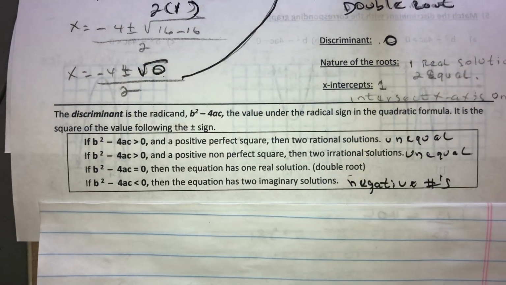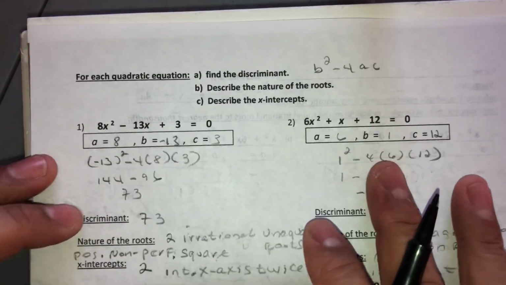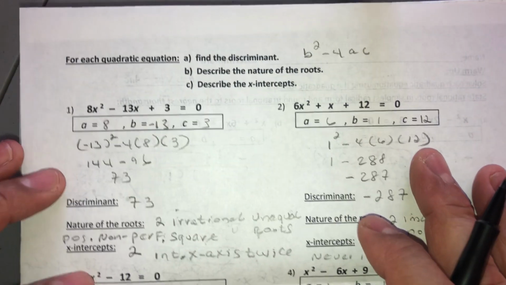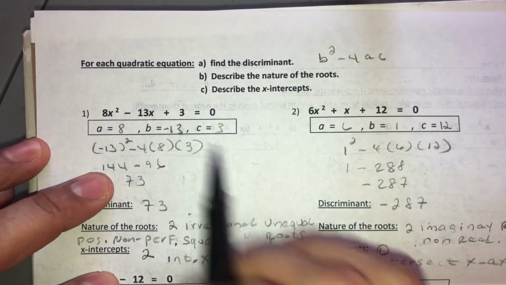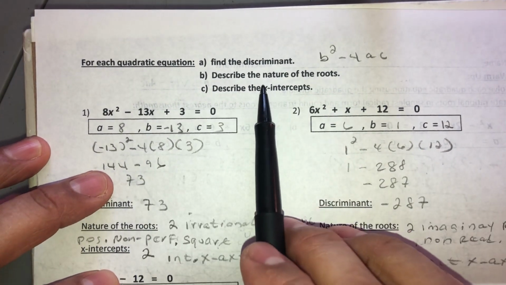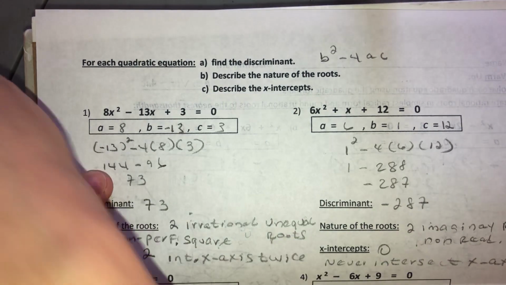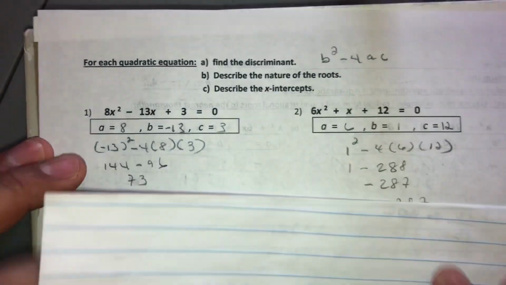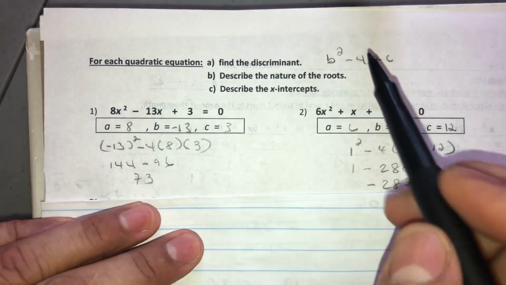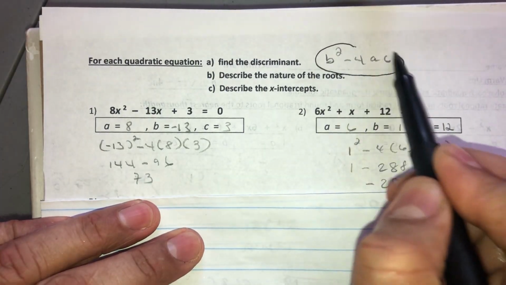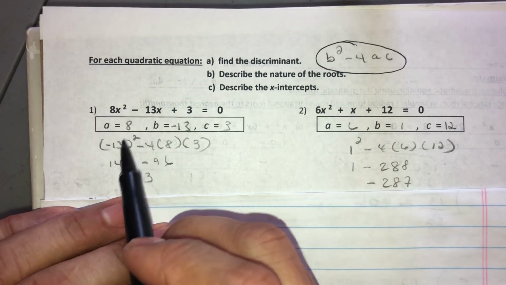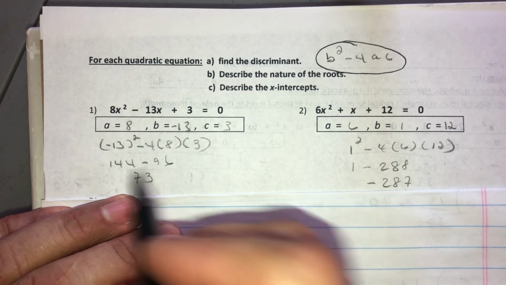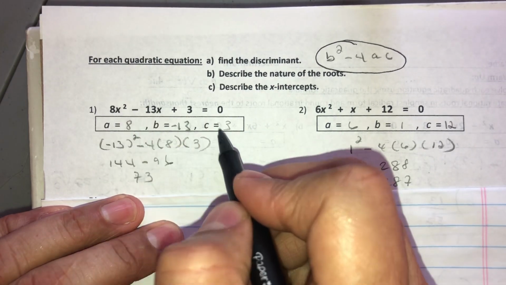All right, so now let's go on the back and do a couple of examples. Let me turn the page. Ta-da! Here's my first problem. For each quadratic equation, find the discriminant, describe the nature of the roots, and describe the x-intercepts. When you look for the discriminant, you have to concentrate on this formula only. You still need to find your values of A, B, and C. In this case, A is 8, B is negative 13, and C is 3.